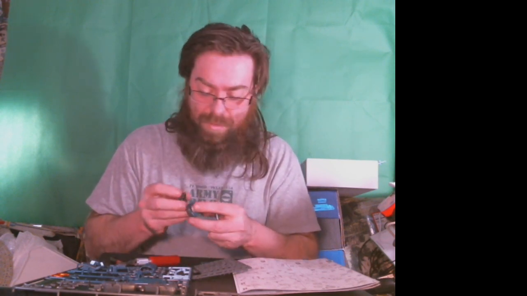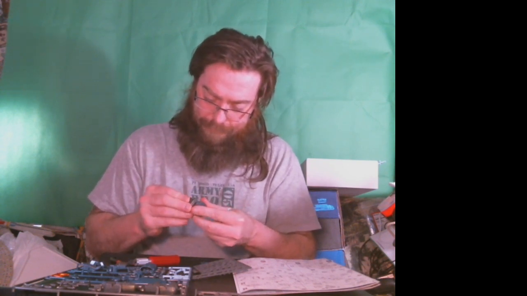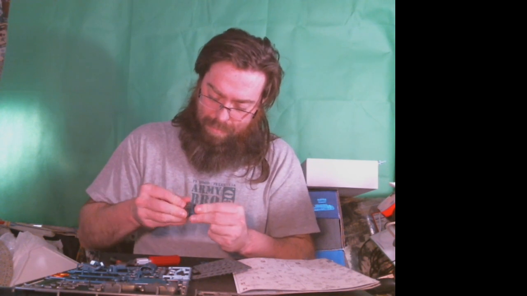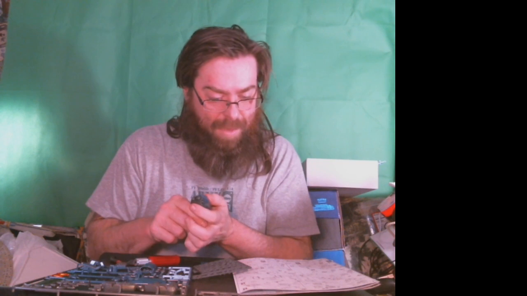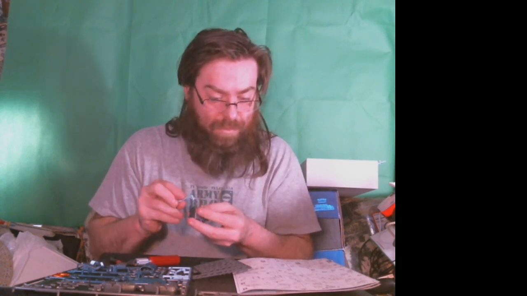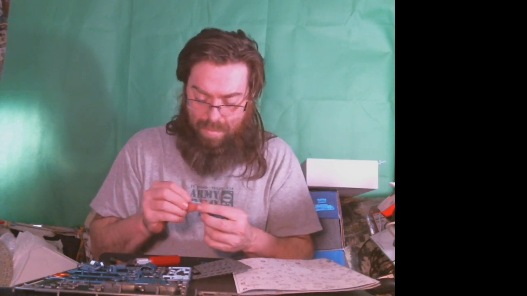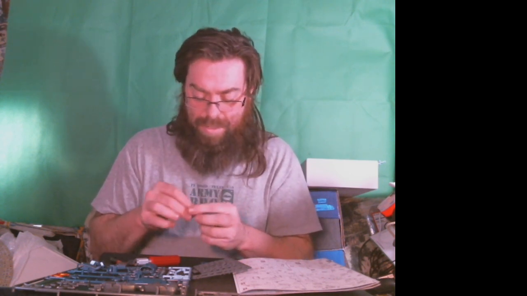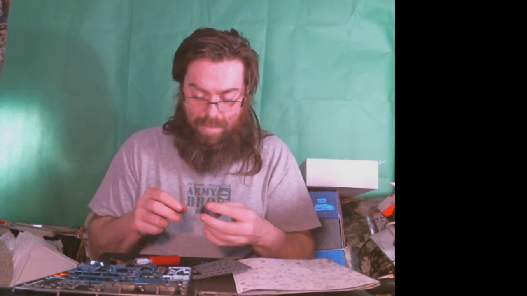Ooh, are we supposed to attach? Yes, we're supposed to attach the backpack to this. Oh, there it goes. And then the backpack on this side is A2. And I don't understand that part. So I'm going to go ahead and put that in there, and put the other one on the other side.